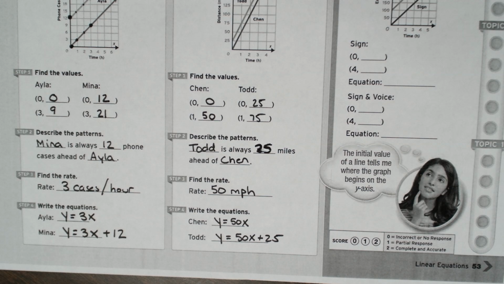If you haven't already, take a moment to check your work up here. So based on those graphs, it looks like Todd is always 25 miles ahead of Chin. He got a little 25-mile head start, but they're both driving at 50 miles per hour. So both of their equations would say y equals 50x, but Todd would say y equals 50x plus 25.